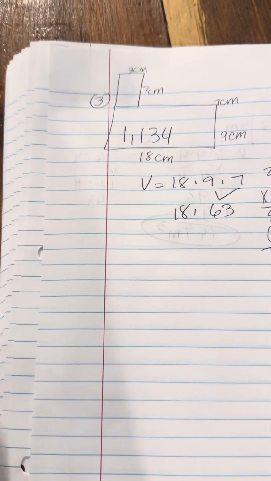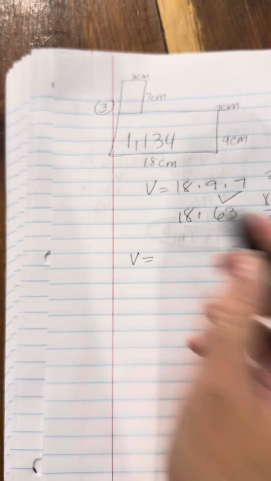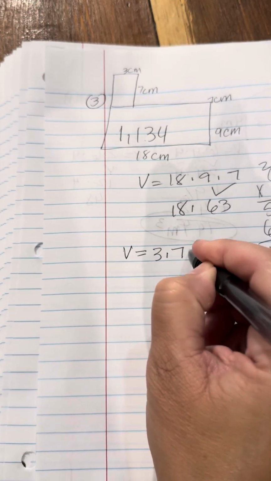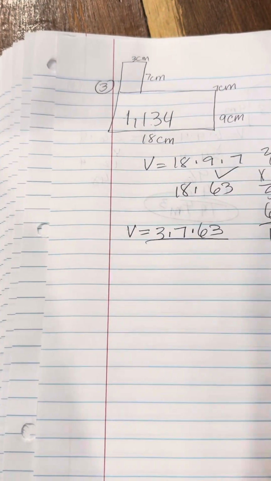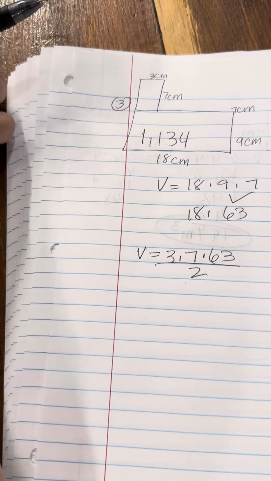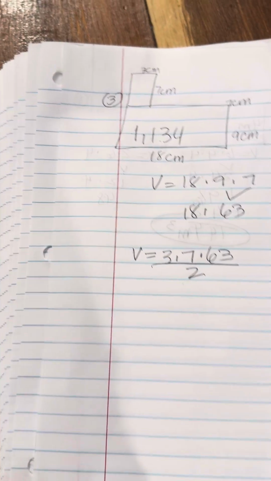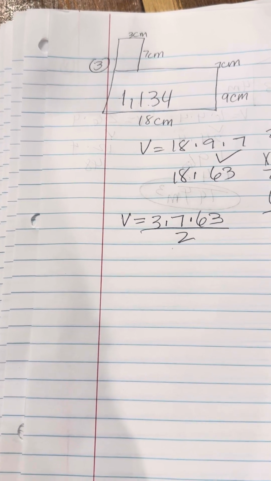And then my top piece is going to be 3 times 7 times 9, because it's as deep as that. You can't tell that from my drawing. Look at yours. So volume equals 3 times 7 times 63. And then I need to divide that by 2, which, you know what? I don't think I did that on either one of my problems. Sure did not. Oh my goodness, I'm getting ahead of myself.